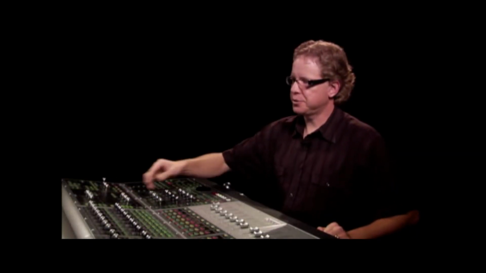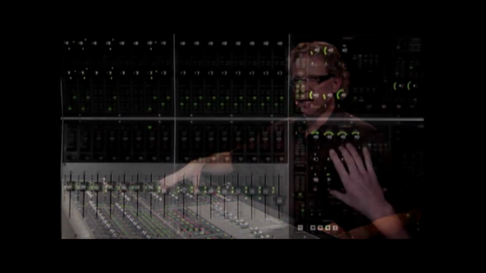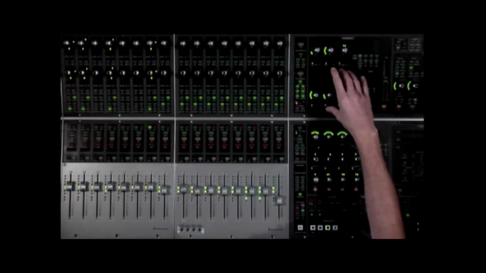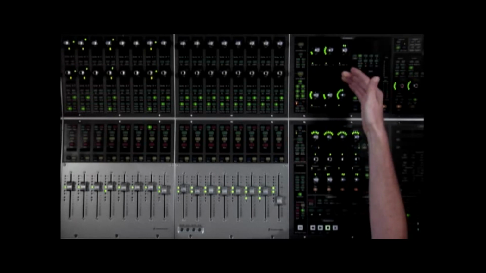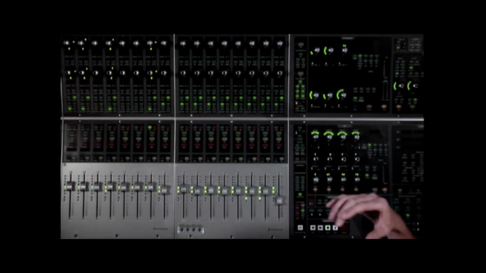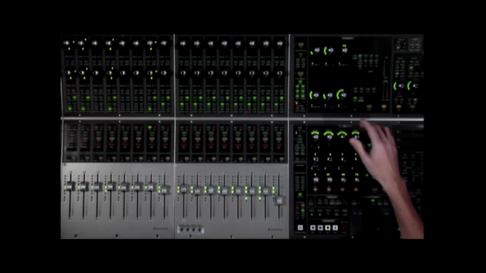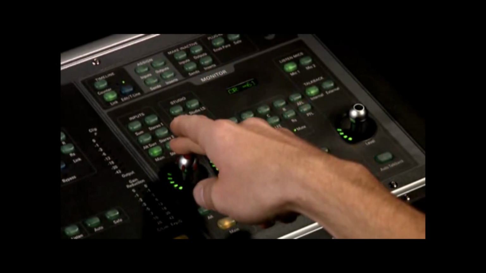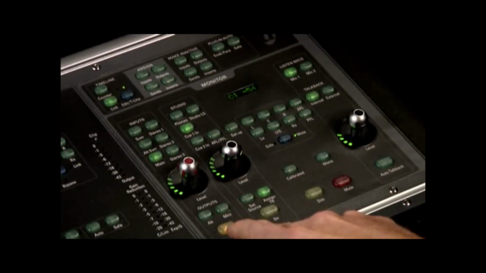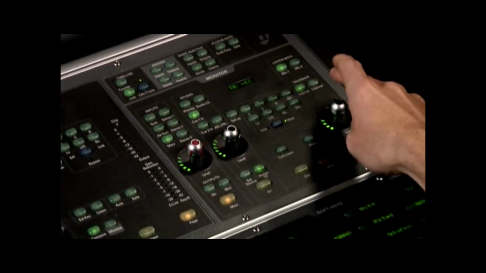Just to the right of the master strip, we have our dedicated dynamics and EQ control panels. These offer predictable control over any compressor limiter, expander gate, or EQ plugin, whether it's an Avid plugin or a third-party manufacturer. Just to the right of the dynamics and EQ section, we have our monitor control panel. And this allows us to access all of the control room functions for inputs, output sources, speakers, cues, and talkback.